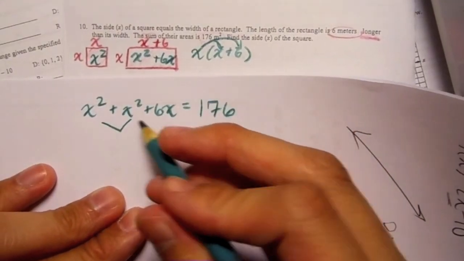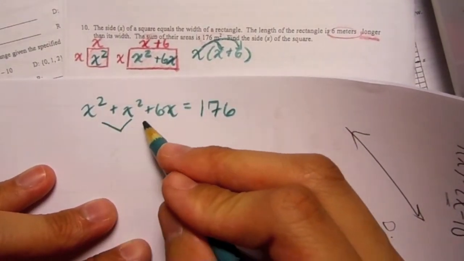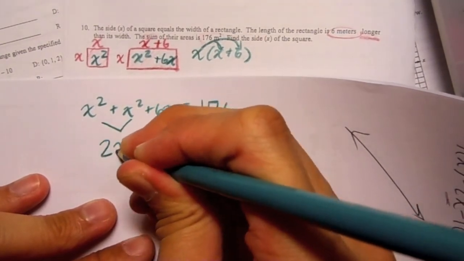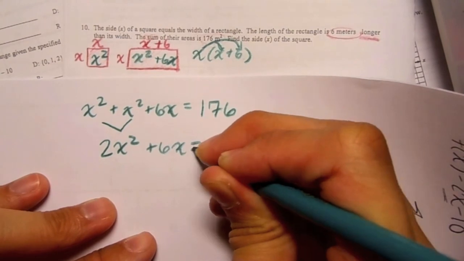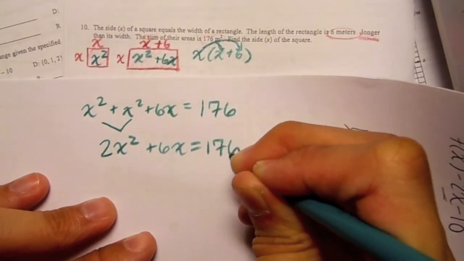Simplify. Here I have like terms. x squared plus x squared is 2x squared. And then I still have plus 6x is equal to 176.